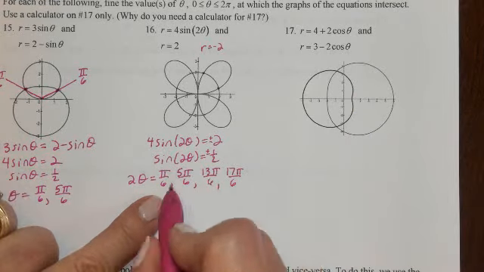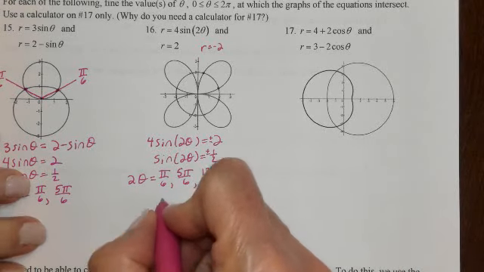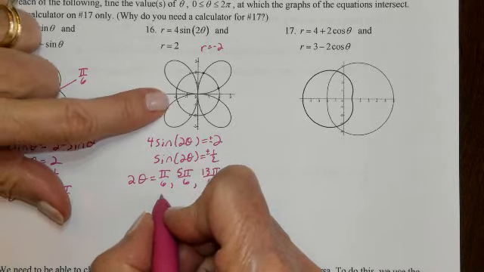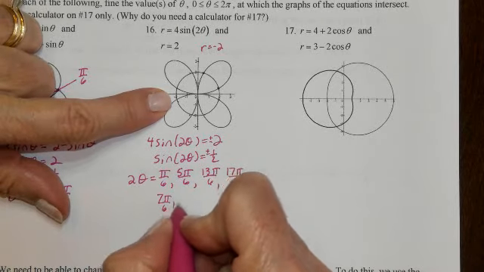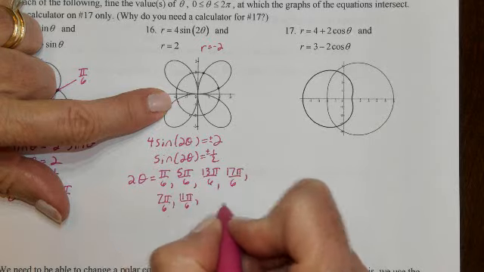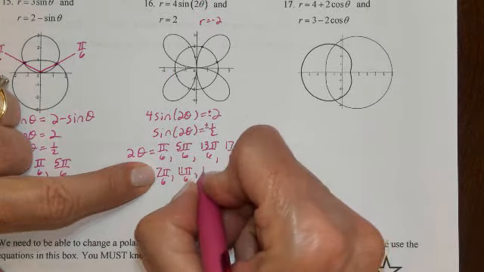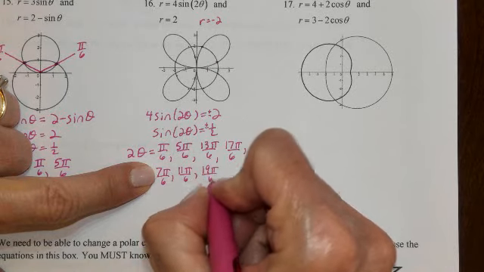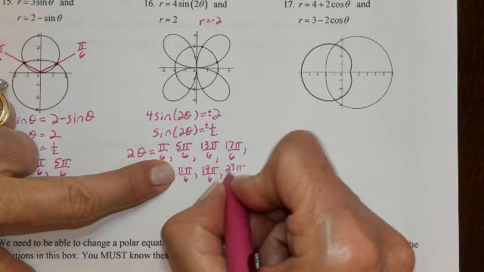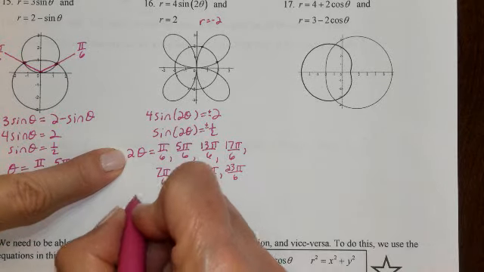Yes, these are 4 of them, but now I need to go get those other 2 quadrants. So I'm going to add 7 pi over 6 and 11 pi over 6, and I'm going to add 12 pi over 6 to each of these. So 19 pi over 6 and 23 pi over 6. And now divide everything by 2.